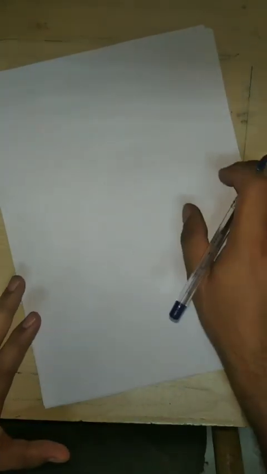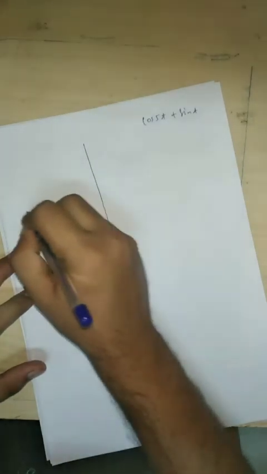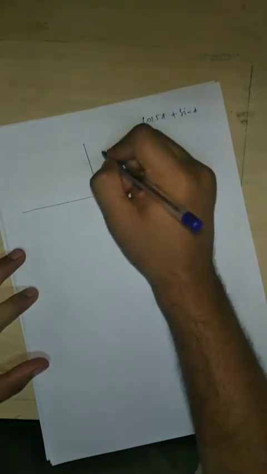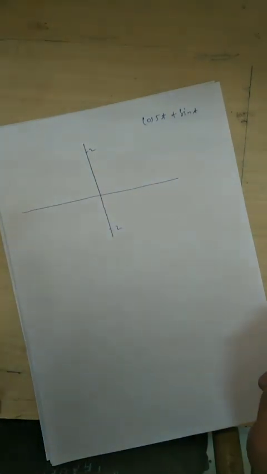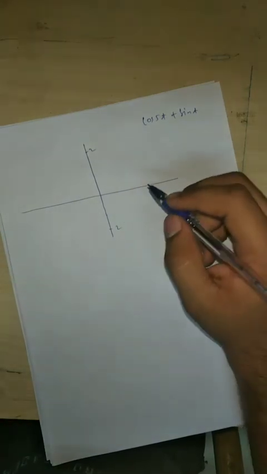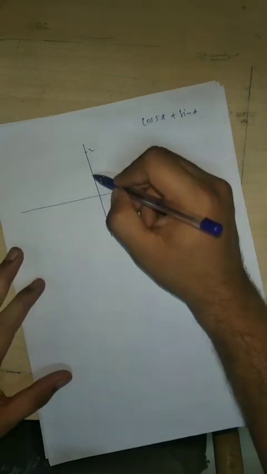Now we have to make the graph of cos 5t plus sin t. We know the maximum value of cos and sin is 1, so maximally they could reach 2, but when one is at its maximum the other is not, so it will not reach exactly 2 but somewhere in between.